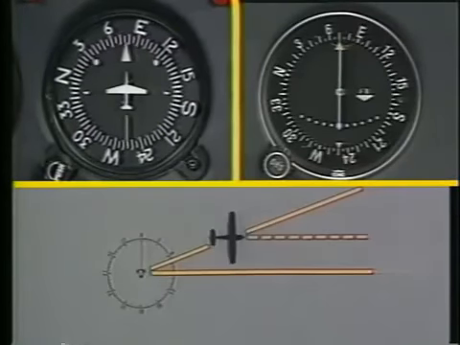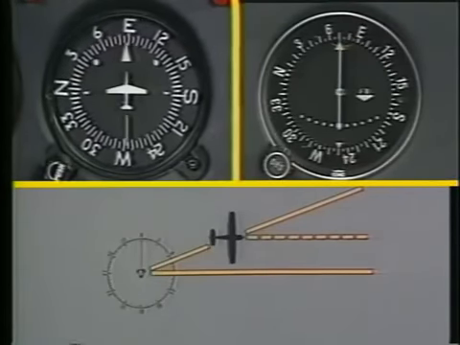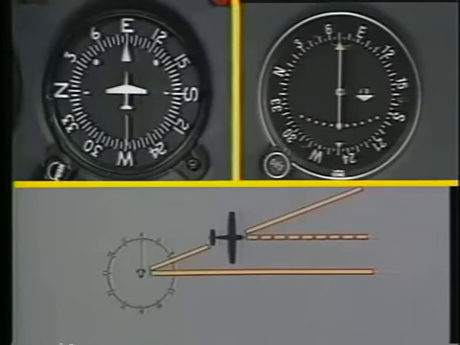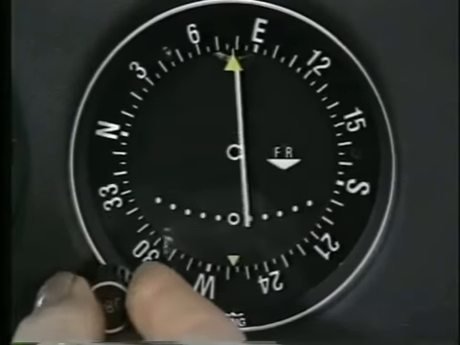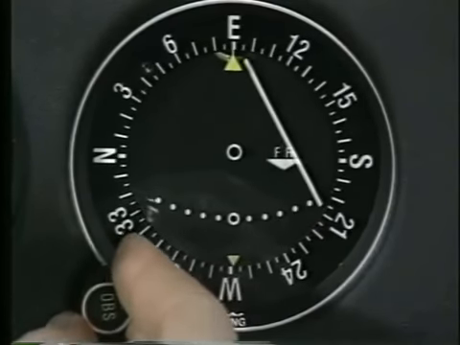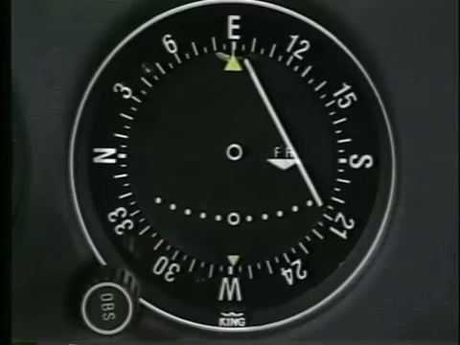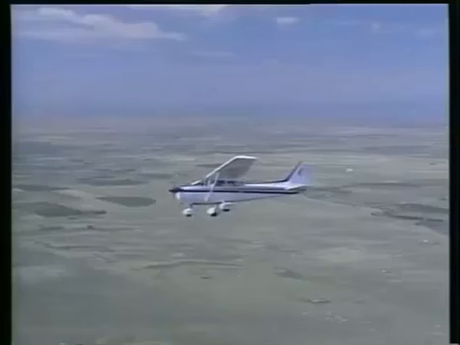It's a good idea to turn to parallel the new course before you make your intercept correction. This helps to ensure your intercept is in the correct direction. Now, rotate the OBS to enter the desired course in the course selector. To intercept the 090 radial, you'll need to turn right.